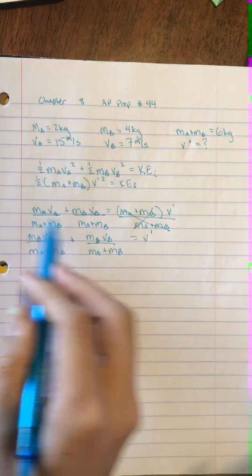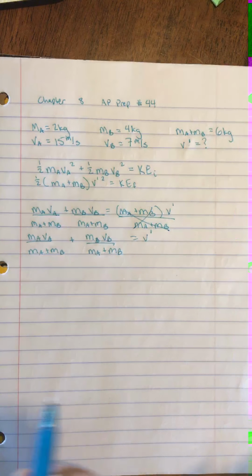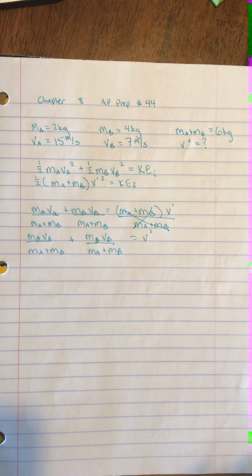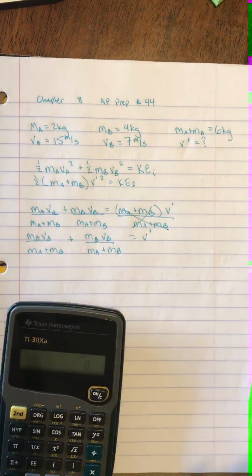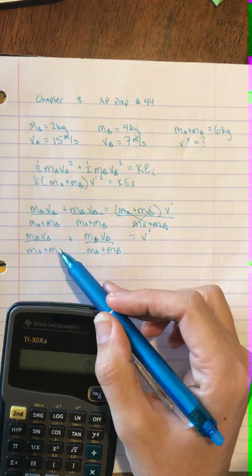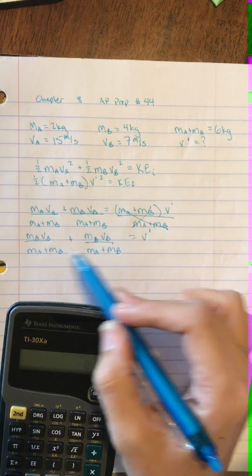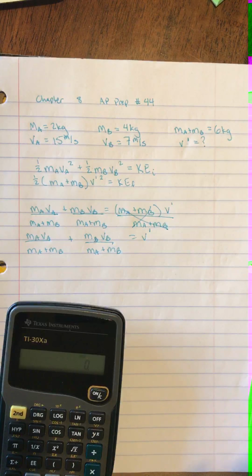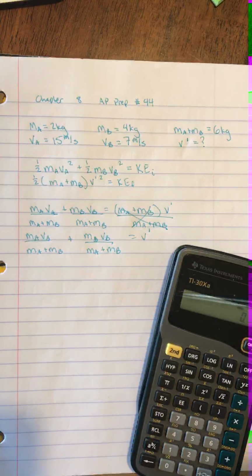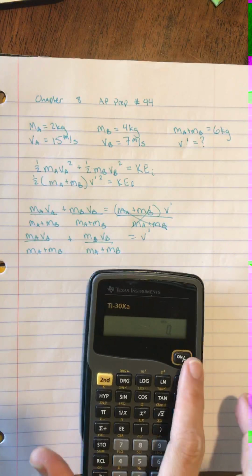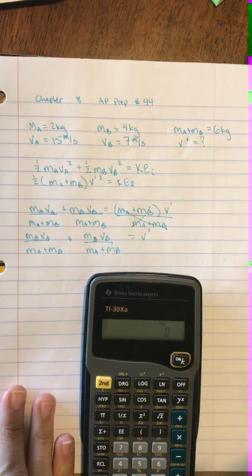Now, I don't know why I didn't just keep this all as one numerator with one denominator, but it works either way. So don't worry too much about it if you just did MA VA plus MB VB all over MA plus MB. That's probably a better way to do it, but I've gone this far, so I'm going to stick with it at this point so I don't have to rewrite everything.